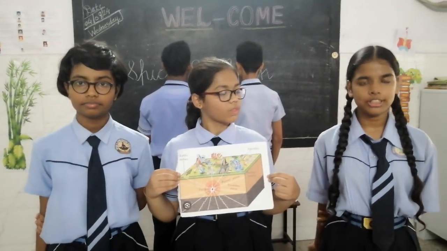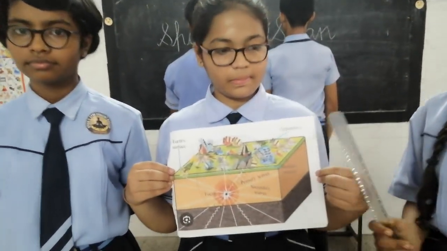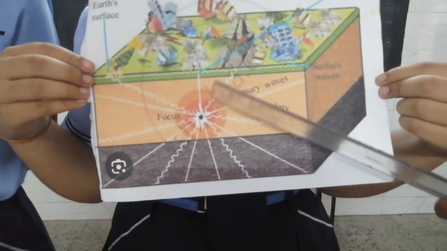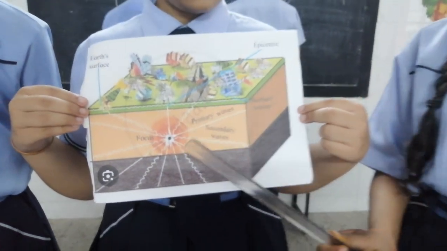Now let us learn about surface waves. These waves move after the main P and S waves are generated. These waves move along the circumference of the earth within the crust. These waves are very destructive.